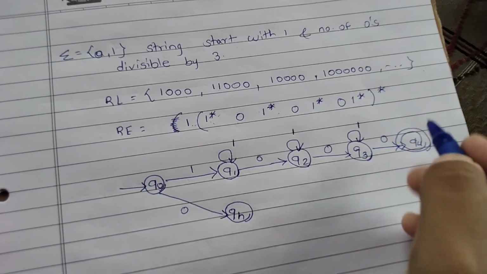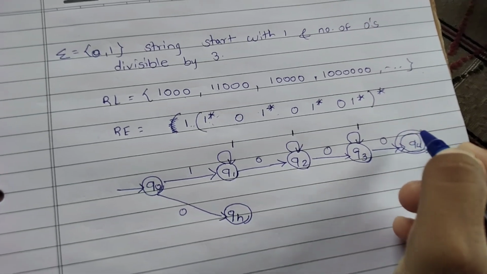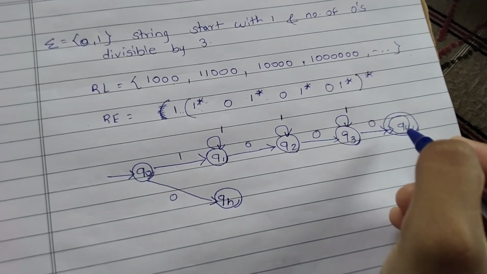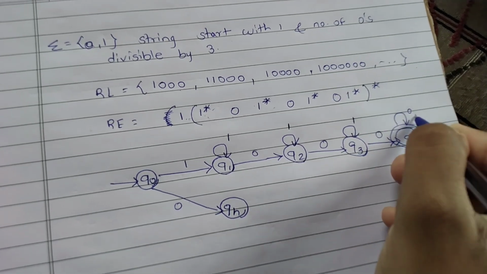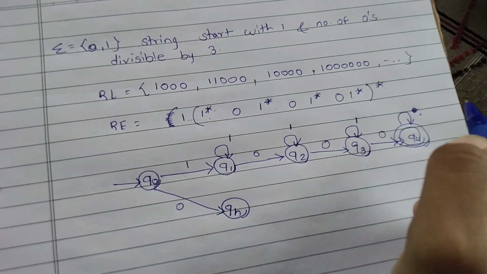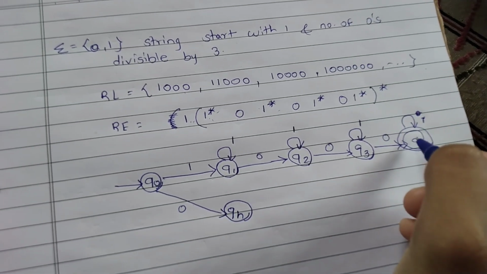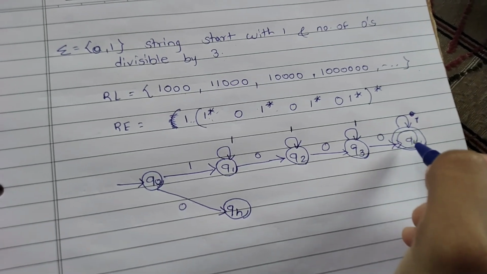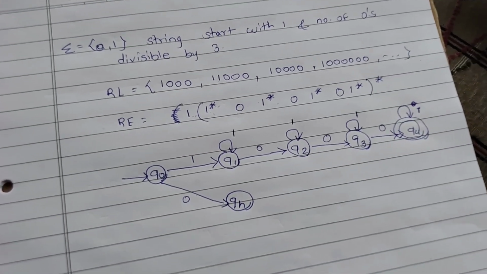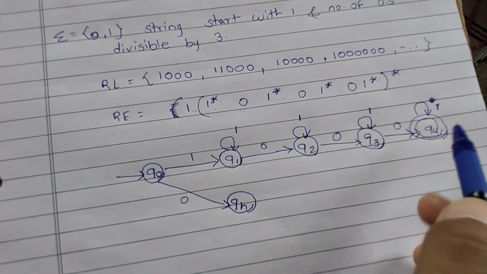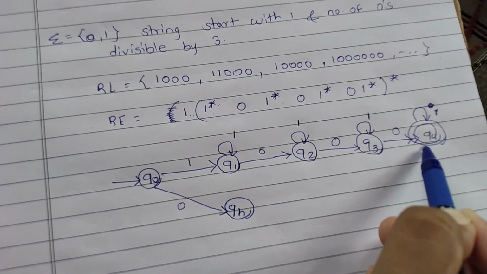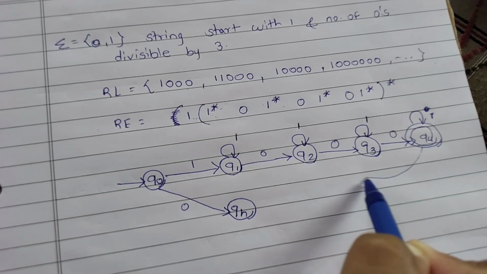Now here, 0 and 1 of the Q4. So n number of 0 and 1, sorry, not 0, only 1. N number of 1s can be possible in Q4. It means the string can end with any number of 1s. And if 0 comes, then we transfer this 0 to this Q2.